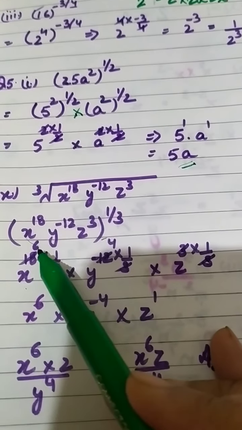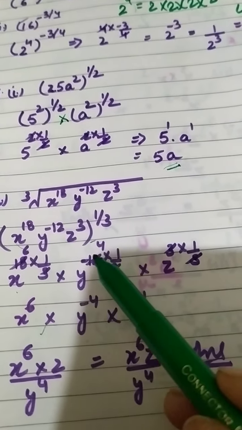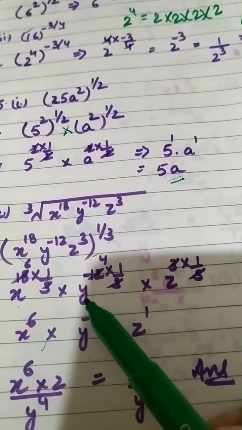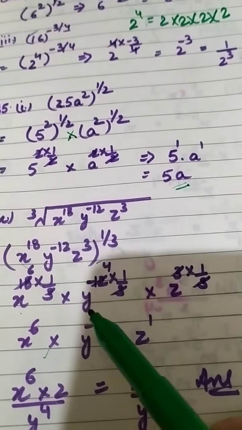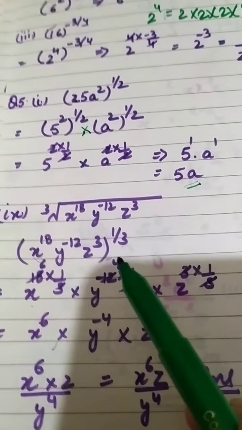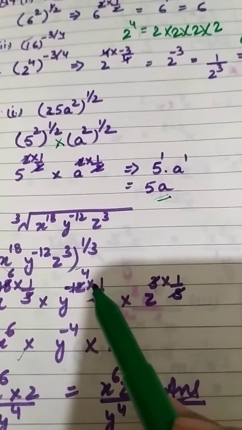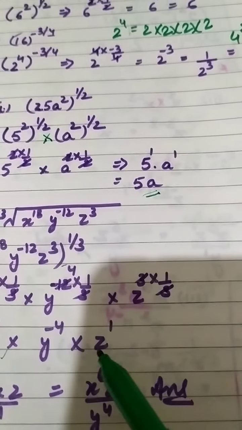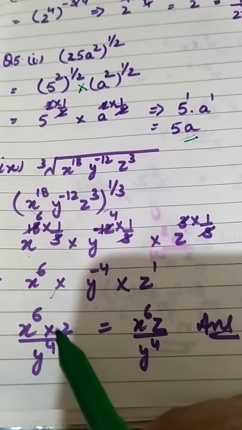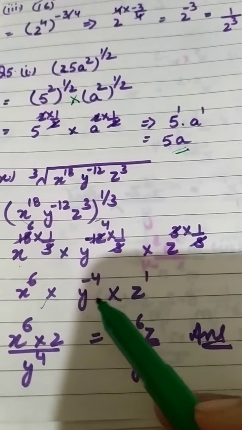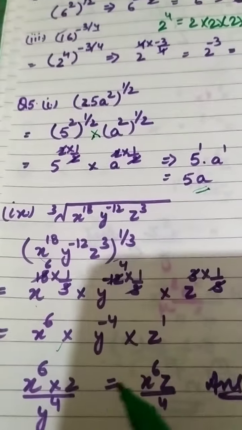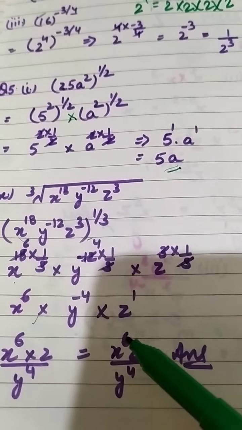What is left? X raised to the power 6 multiply y raised to the power minus 4. Don't forget the sign of minus. Some children forget the sign and write only y raised to the power 4. Then your whole question will be wrong. So remember, do the sums very carefully. Clear? Minus 4 into z raised to the power 1. So x raised to the power 6 into z, and this y has negative power, so it will become reciprocal. Clear?